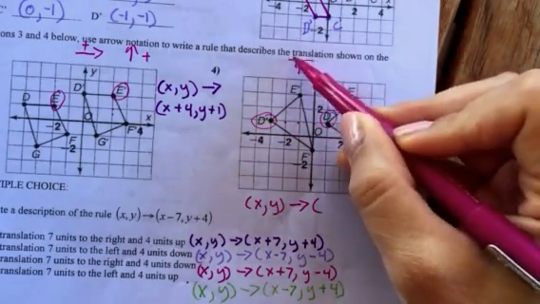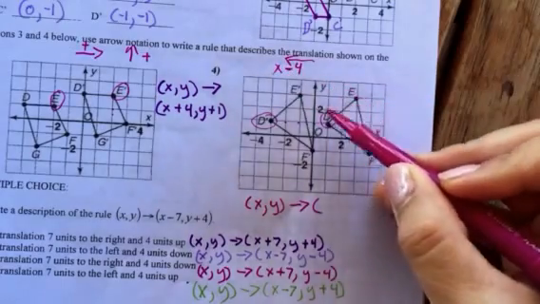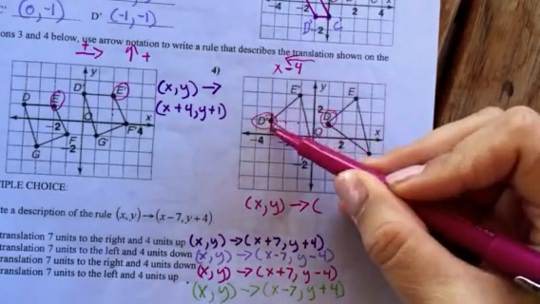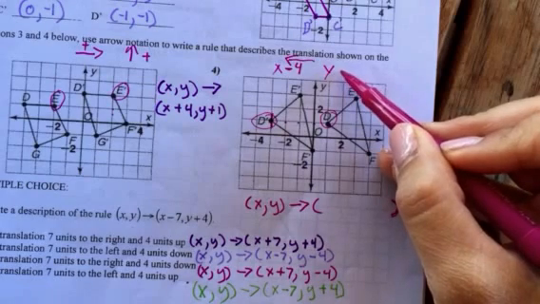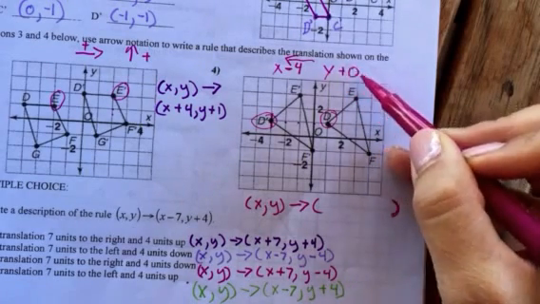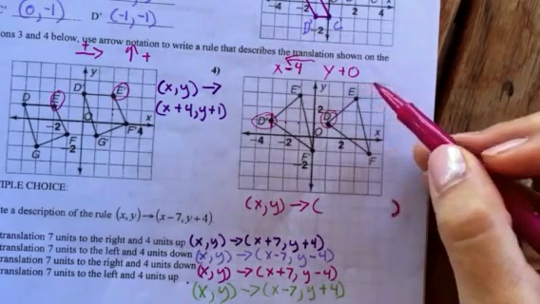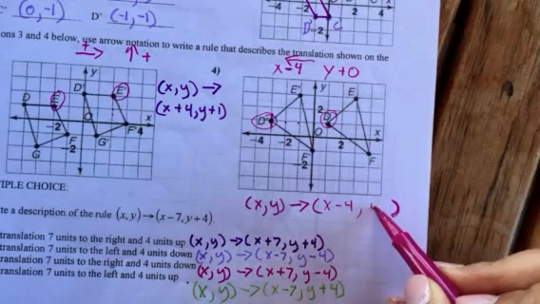So 4 that way. That's a negative X value. And then my Y doesn't move up or down. So you write it as just a Y, or if you want to be particular, you can say Y plus 0. But we'll say X minus 4, comma, Y.